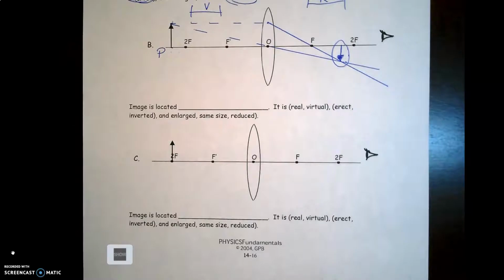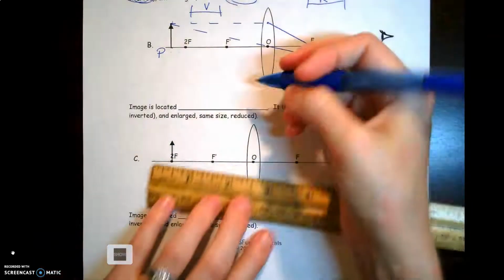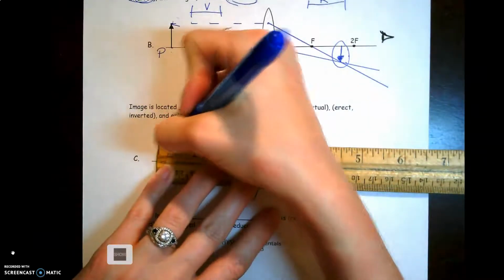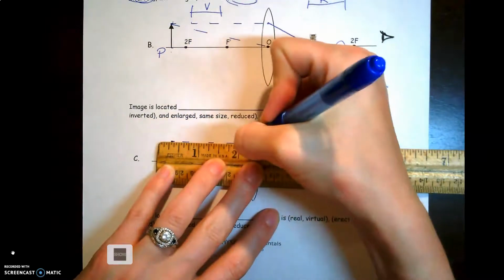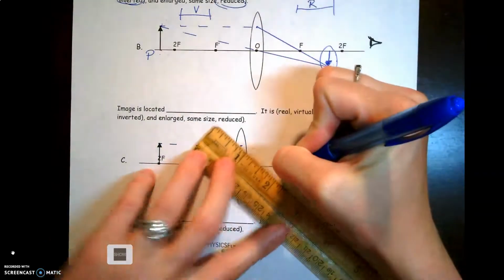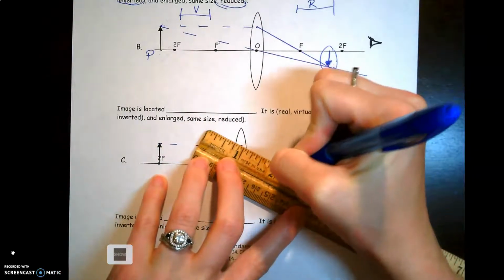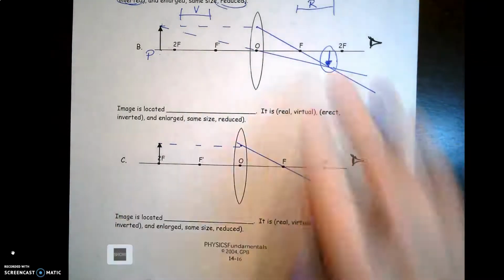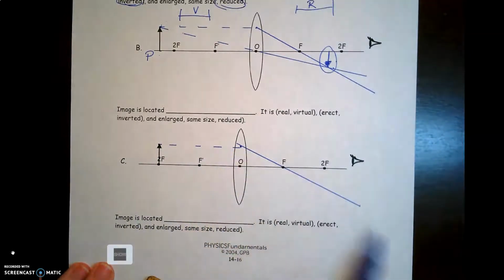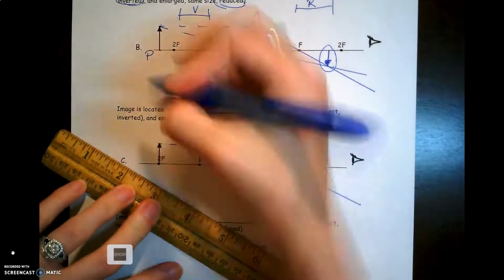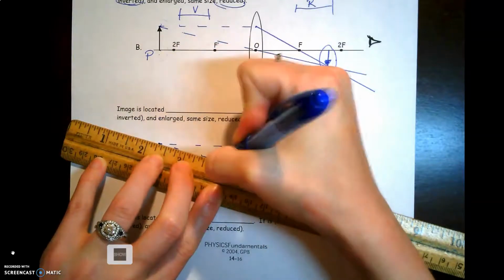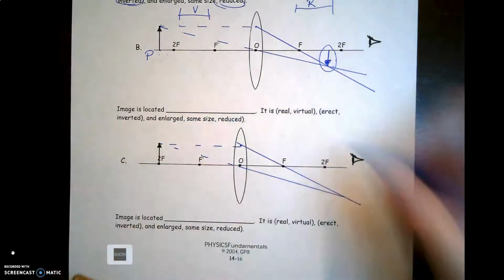Looking at C, we are going to have the image here at 2F. Again, our first step would be parallel to P, and when we get to the center of the lens, we stop, and it's going to go through F. So parallel to P, stop in the middle of the lens, draw a line through F. The next thing you're going to do is start at the top of the arrow, go through O, and then continue to go straight.